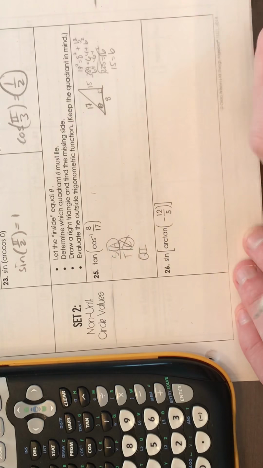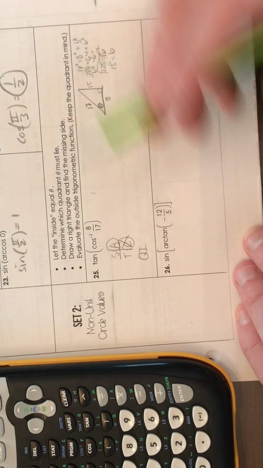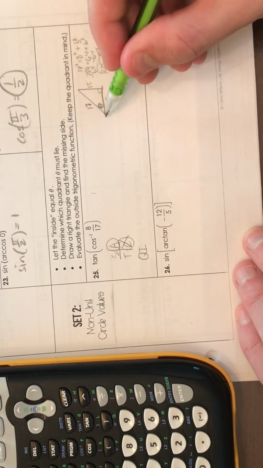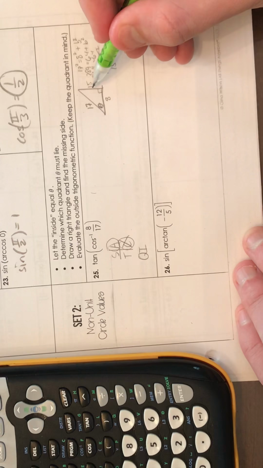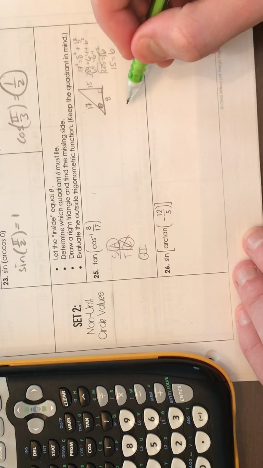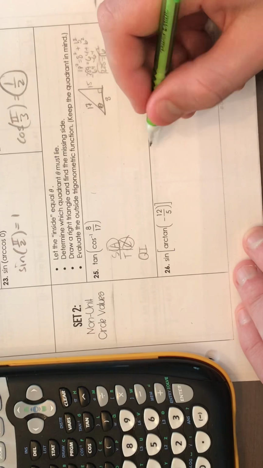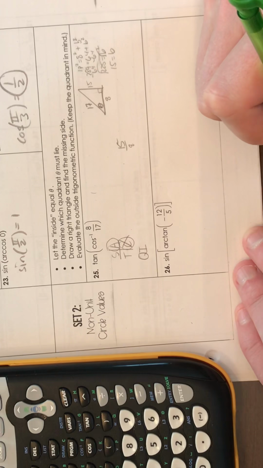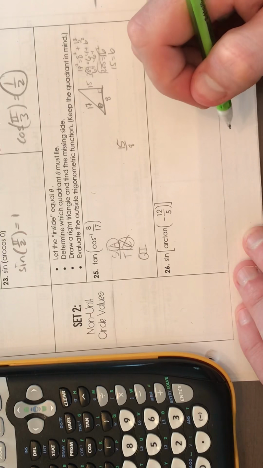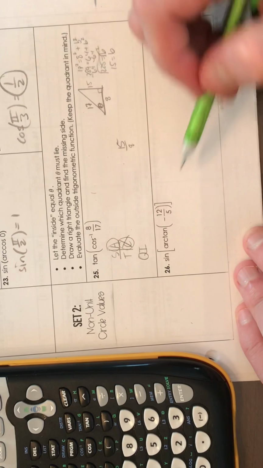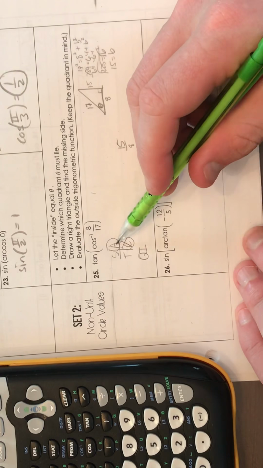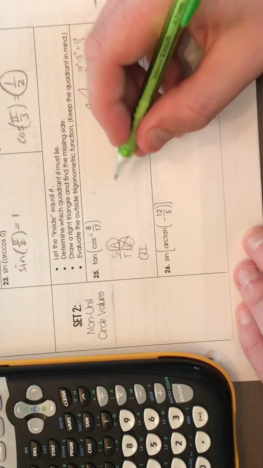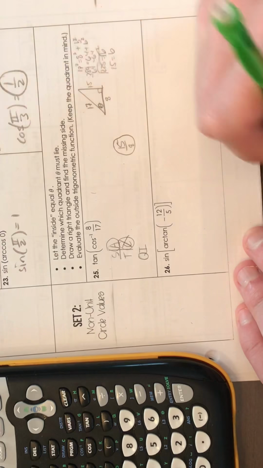So finding tangent should actually be pretty easy. Right? So all we have to do, here's our angle, and we want to find tangent. That's 15 over 8, right? And then all we have to do to finish off here is decide whether it's positive or negative. If we're in quadrant 1, everything's positive, so this guy should be positive as well.